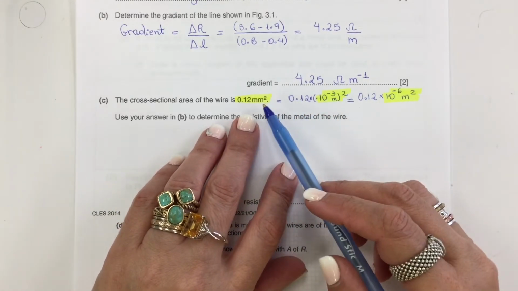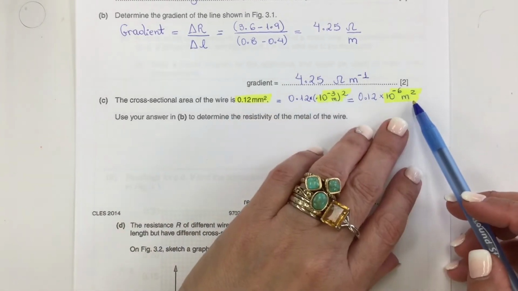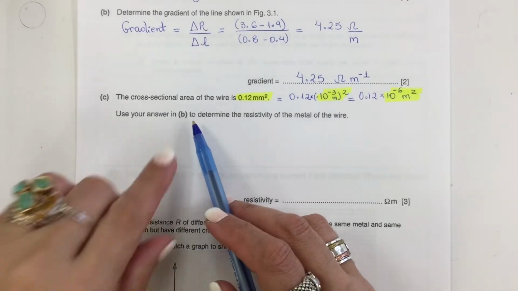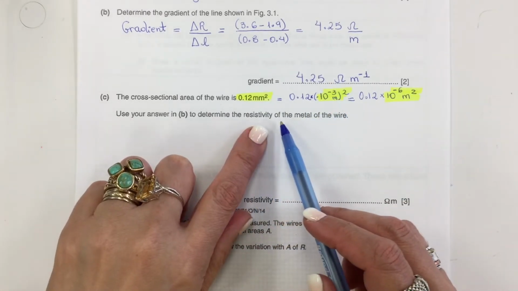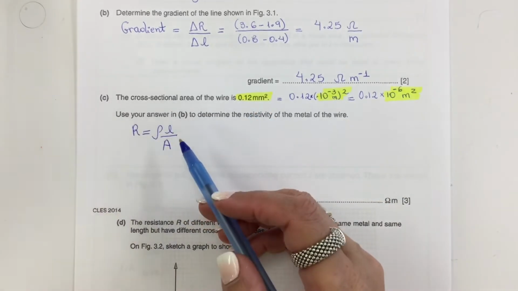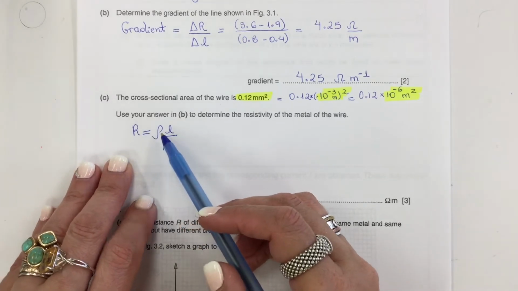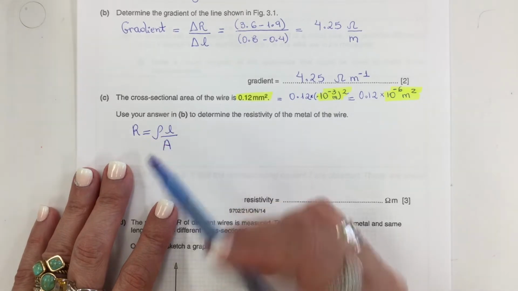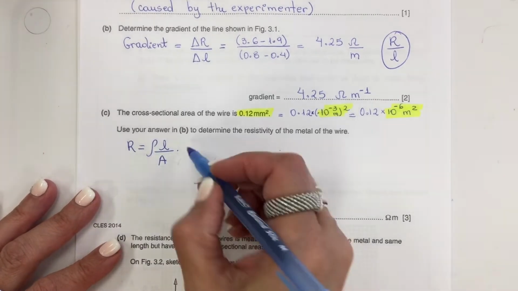Then I have converted square millimeter to square meter. The next statement says use your answer in B to determine the resistivity of the metal of the wire. The only formula that we have for resistivity is the resistance of a wire in terms of the length and its cross-sectional area.